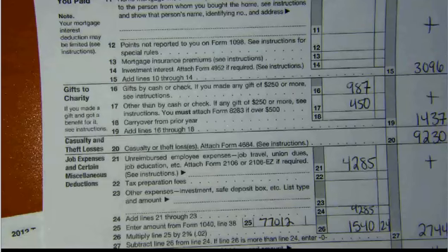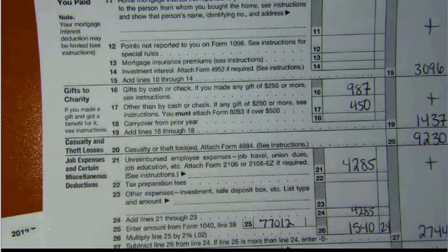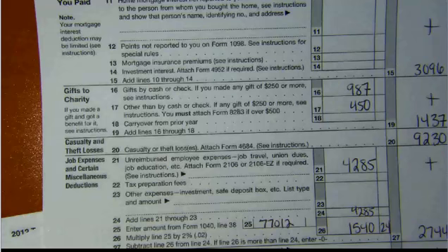Yeah, add them together. When you file jointly, everything gets added together. Income gets added together. Like if you guys had separate bank accounts and so you got two different bank interests, it gets added together. All of the totals have to include both of you.